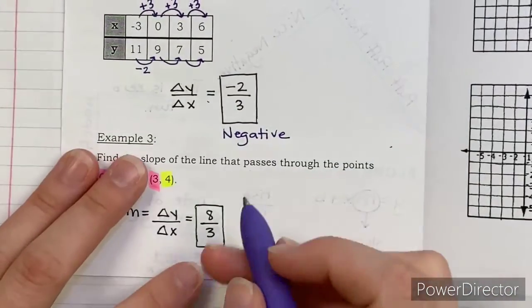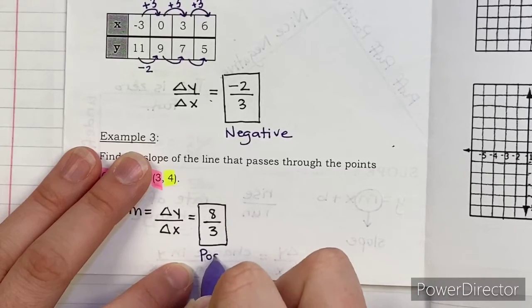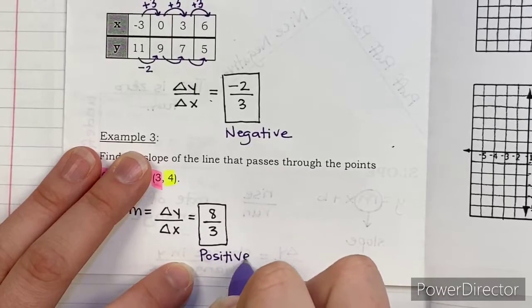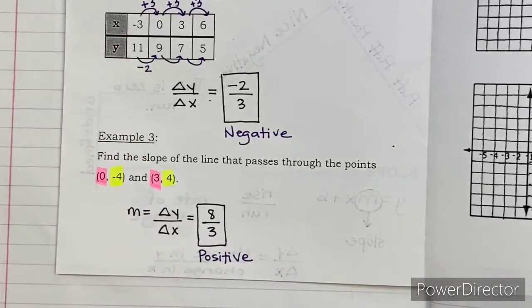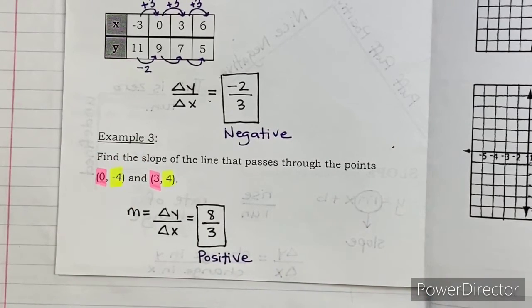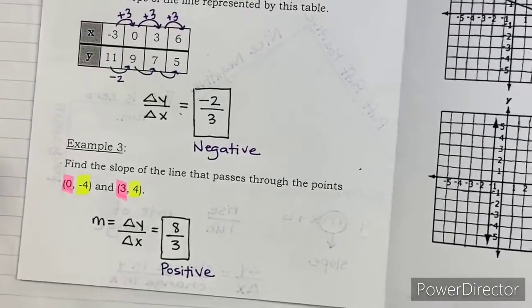Because remember, it's always rise over run, so we need the improper fraction. And so this slope is going to be positive, because this is a positive 8 over positive 3. So it's a positive slope. And that's how you find slope from points or a table. Real simple. You really have to focus on the change in y over change in x on those.